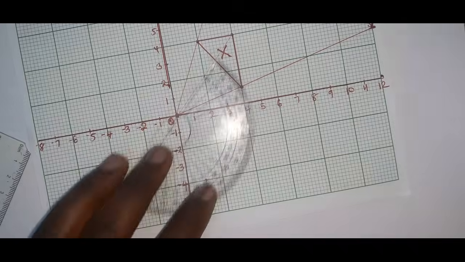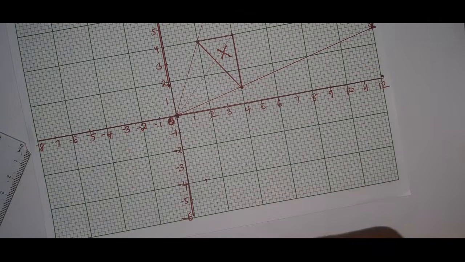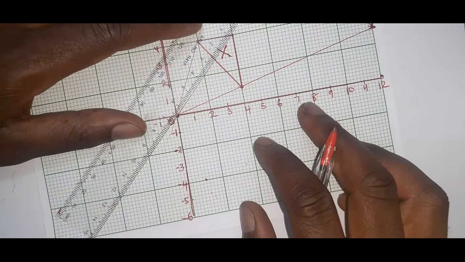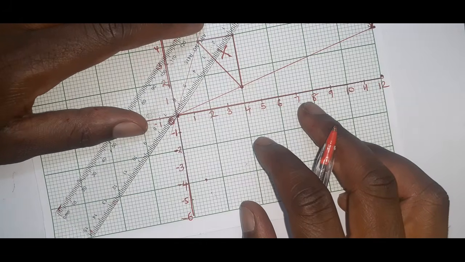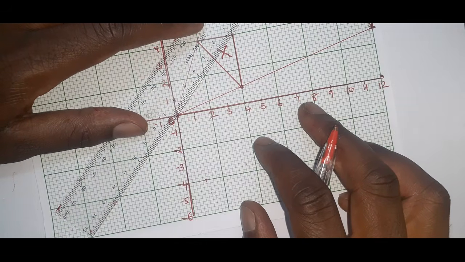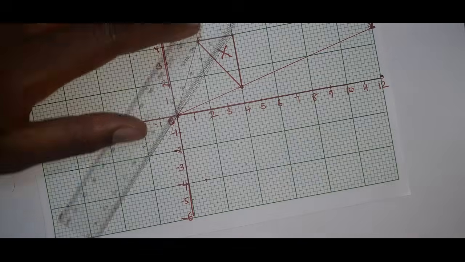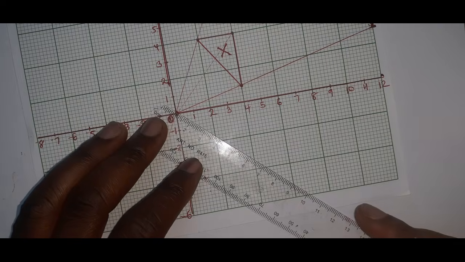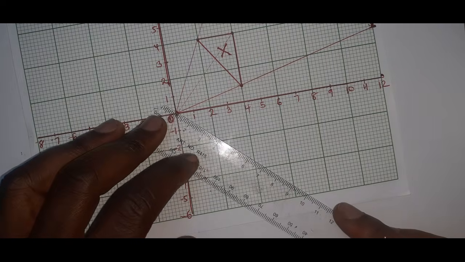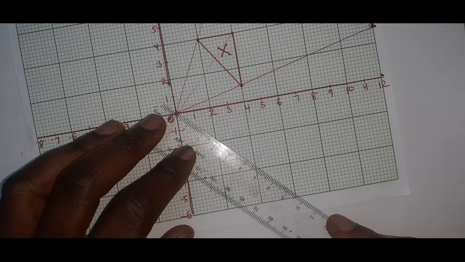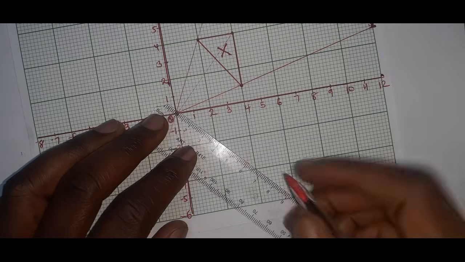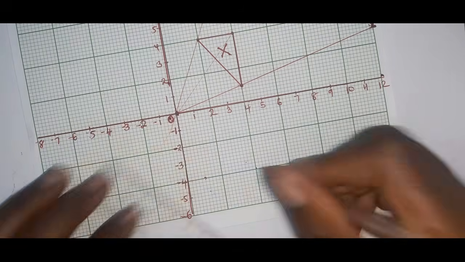My 90 is at this point. Then now I need to get the distance. I said I'm starting from 1. From 1, this is like 6.5. So from here, we are coming to 6.5. Our 6.5 will be here.